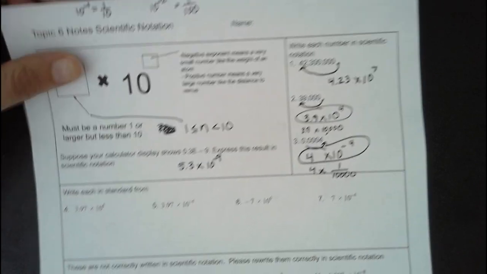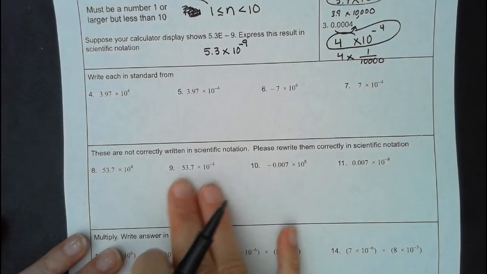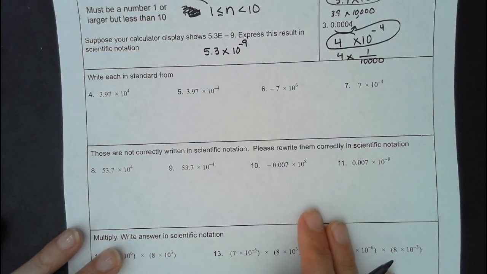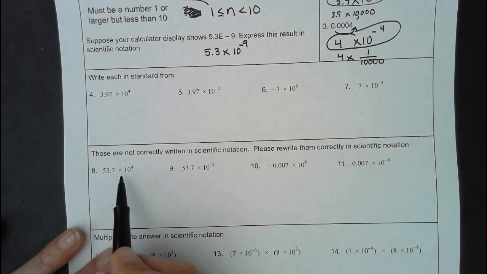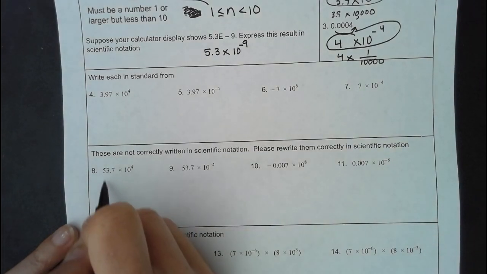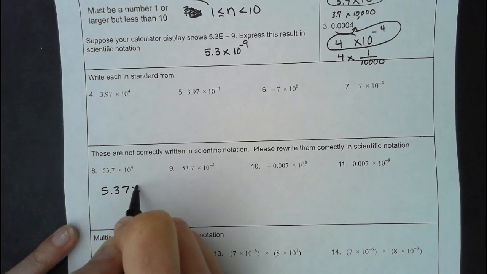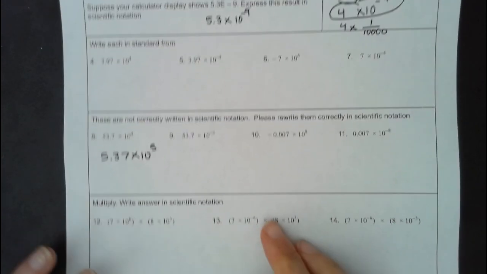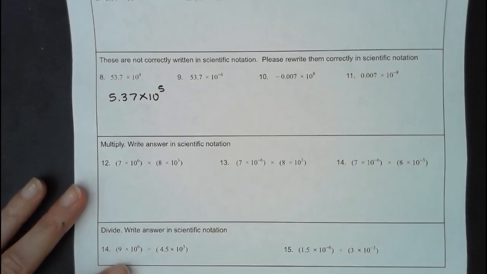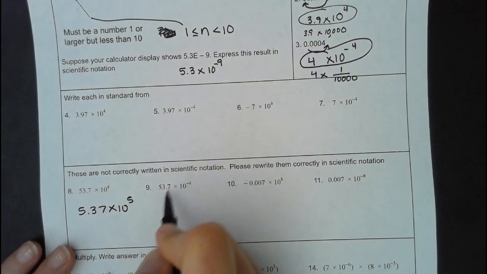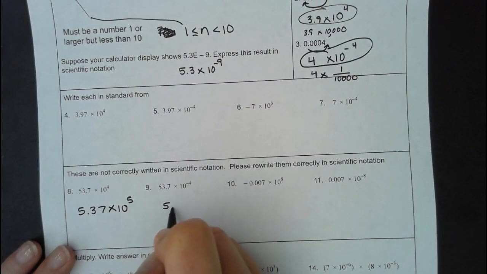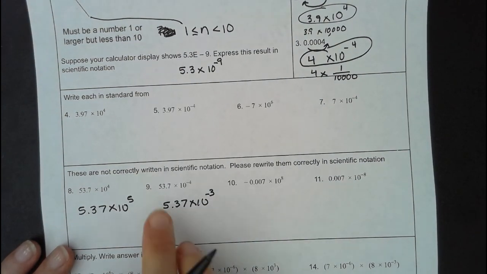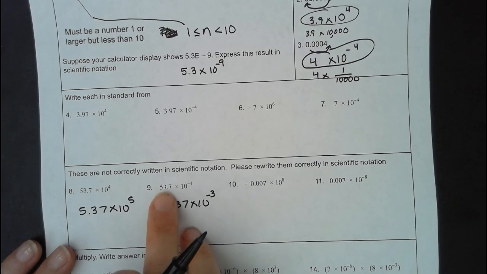Just kind of looking ahead down here, these are all not written correctly in scientific notation. We're not going to spend a whole lot of time this year rewriting them because of COVID. But this one is not in scientific notation because 53 is too big. It should be 5.3, and then that would make the power 1 up. You just need to know that this is too big. We are going to be skipping these 3 lessons this year, 8 through 15, because of COVID. This one right here is too big as well. So that's 5.37, and then this power needs to get 1 bigger. All you need to know is this is wrong because this is too big.